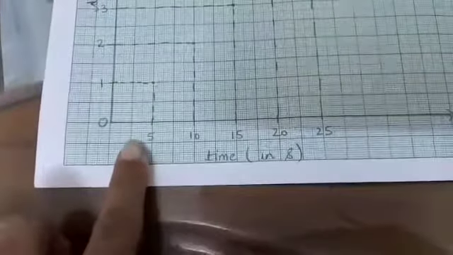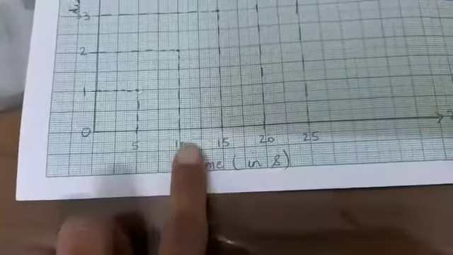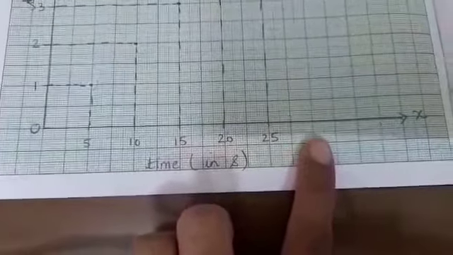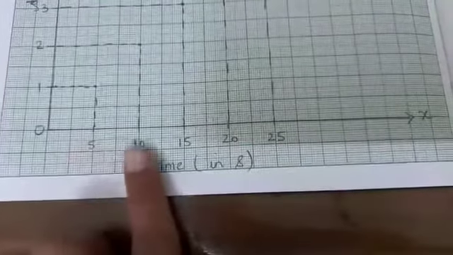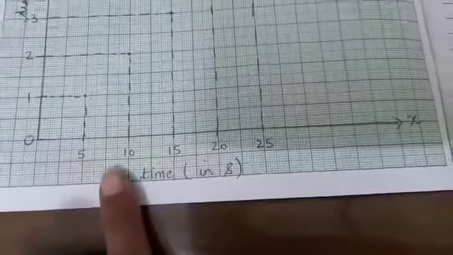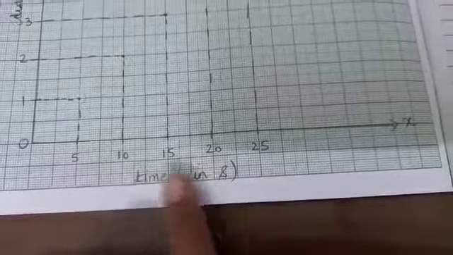Look here. These 2 boxes, 5 seconds. Next 2 boxes, the difference is again 5 seconds. Next 2 boxes, the difference is again 5 seconds, and so on. What you have to keep in mind here is that the difference between consecutive values should be same. 5 minus 0 is 5 seconds. 10 minus 5 is 5 seconds. 15 minus 10 is 5 seconds, and so on.